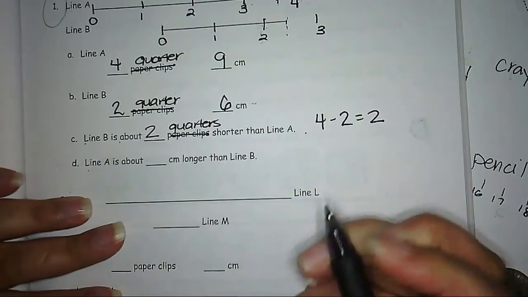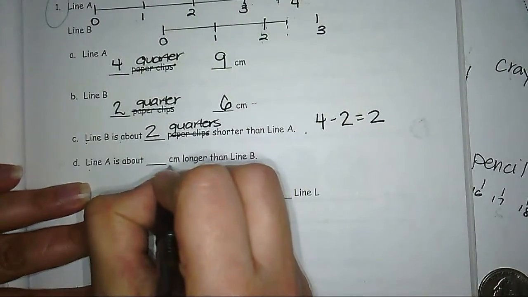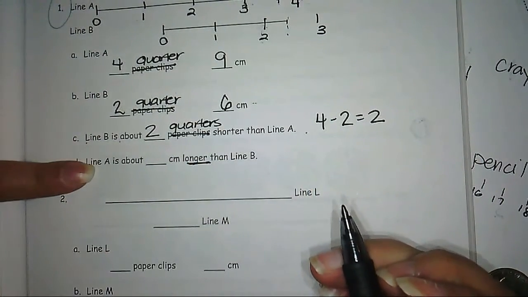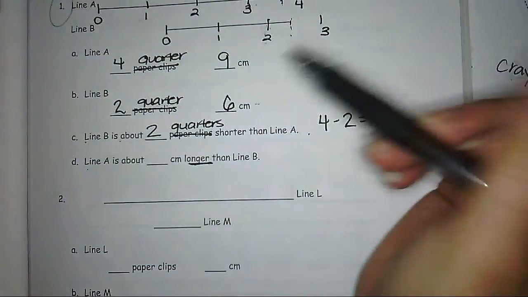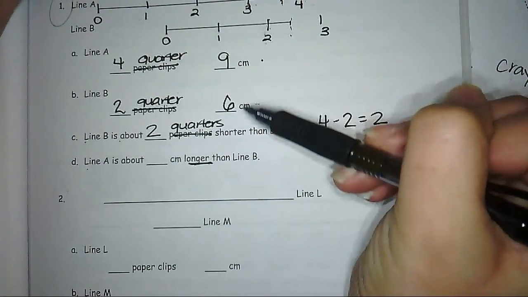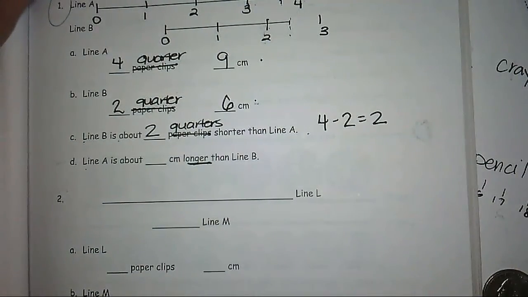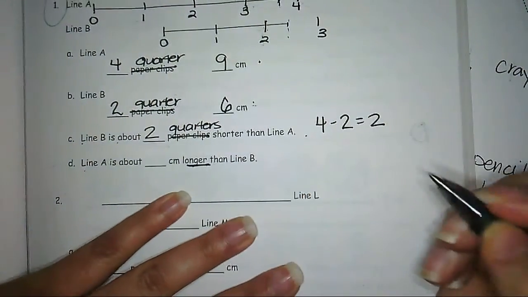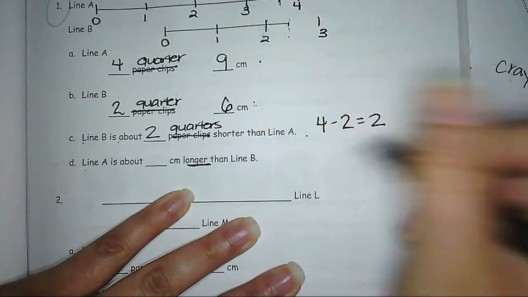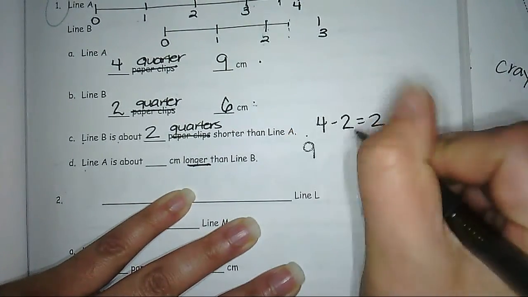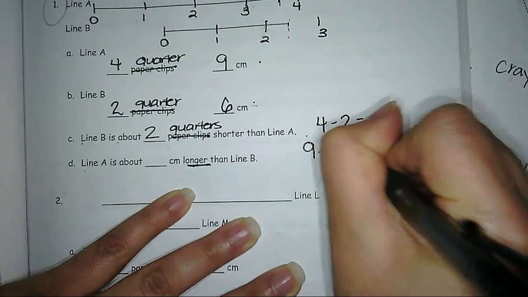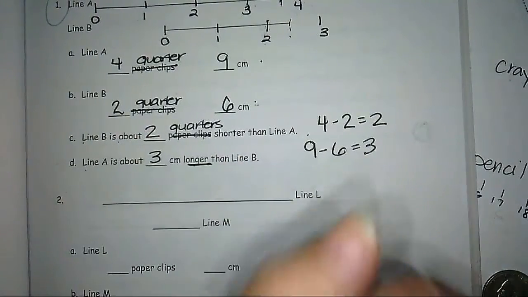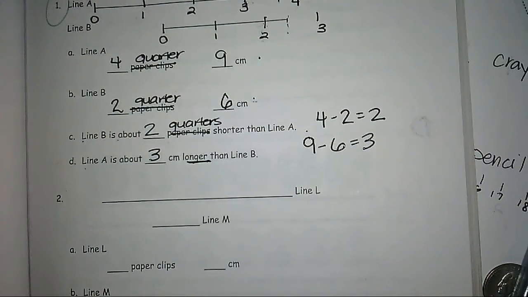Now, line A is about how many centimeters longer than B? So let's look at line A. Line A is 9 centimeters. Line B is 6 centimeters. So I'm writing a comparison. Every time I write a comparison, I always start with the big number because I'm subtracting. I'm starting with the whole. 9 minus 6 equals 3. So line A is about 3 centimeters longer, boys and girls. And we just finished solving the first problem.